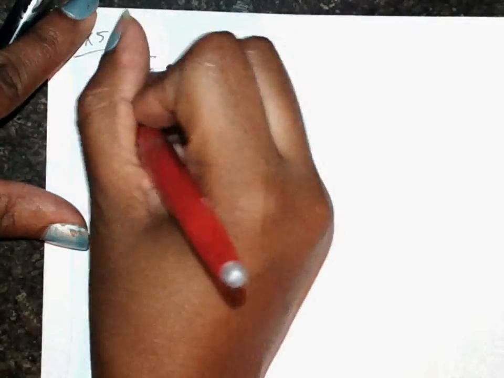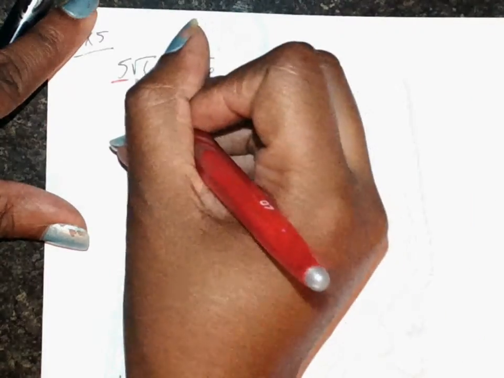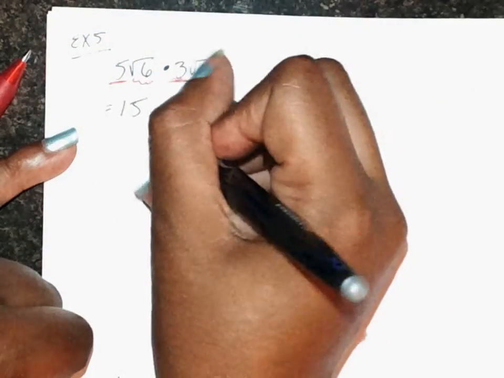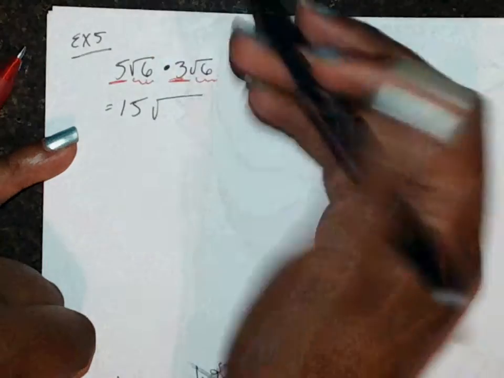First step is the same. See if you can simplify these. I'm not doing this again, guys. I'm telling you right now, you cannot simplify the square root of 6. It's already simplified. So what you're going to do is you're going to multiply the numbers up front, multiply the numbers under the radicals. What is 5 times 3? What is 6 times 6?